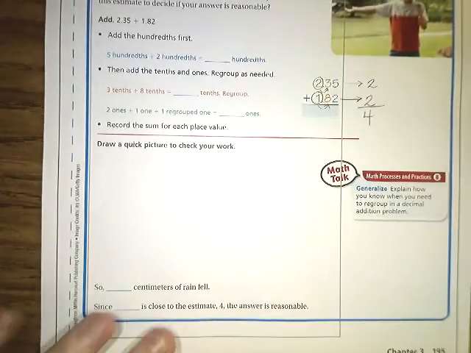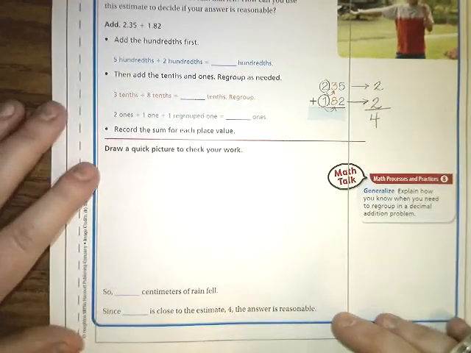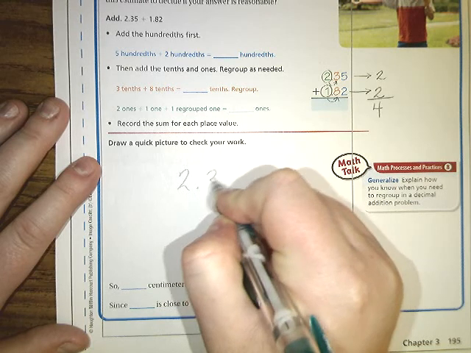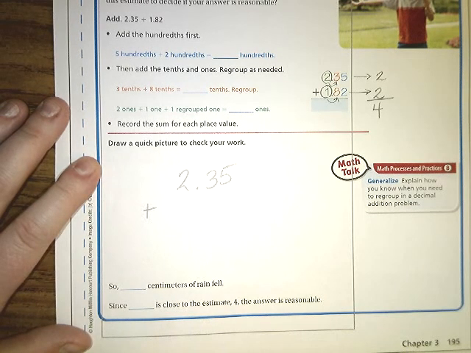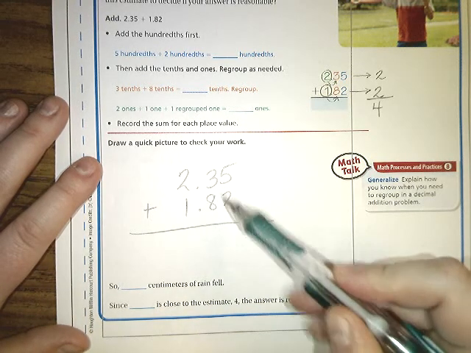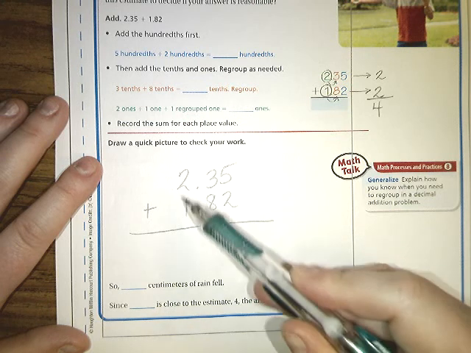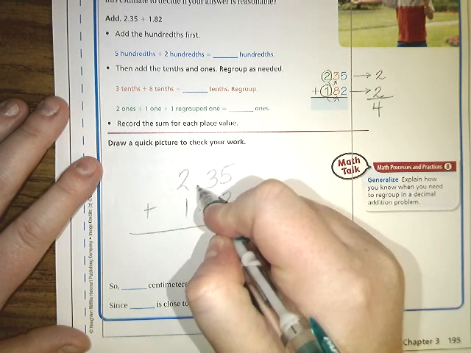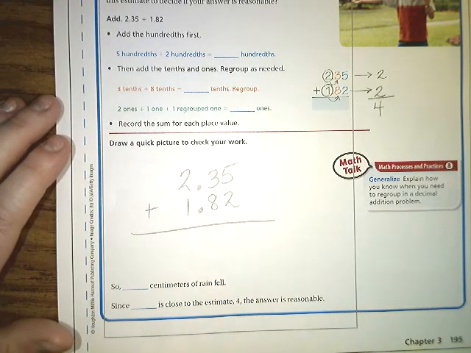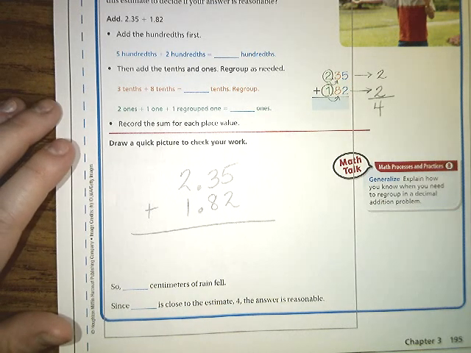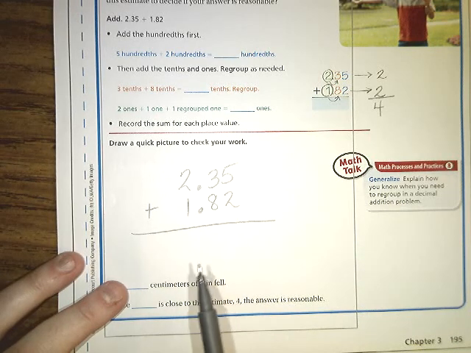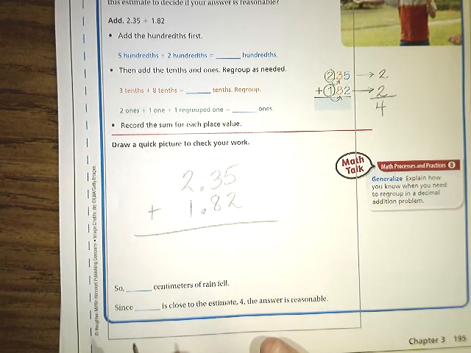So down here in this blank space, I'm going to write it really big. I'm going to rewrite the problem, and we're going to solve it to see if 4 was a good estimation, okay? So we have 2.35 plus 1.82. Okay, so I've lined up all my numbers, my hundredths place, my tenths place, and my ones place. And I've also lined those decimal points up, okay? And I'm going to use a pen because it's kind of hard to see. Sorry, let me grab a pen. Okay, so 2.35 plus 1.82. Everything's lined up. We're going to do the addition, then we'll add in that decimal point at the very end.